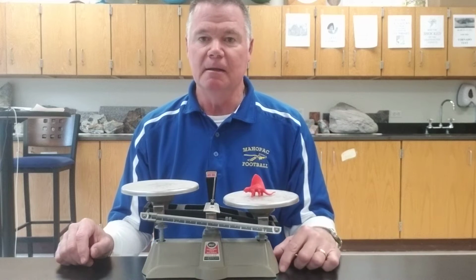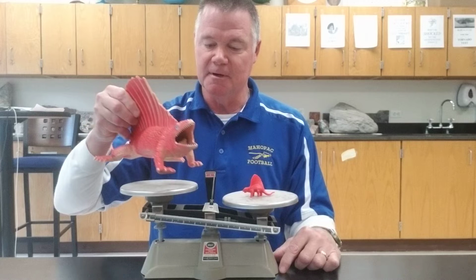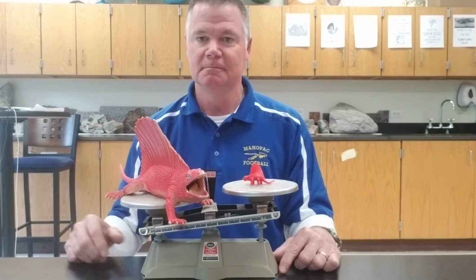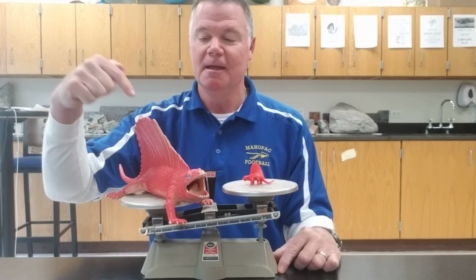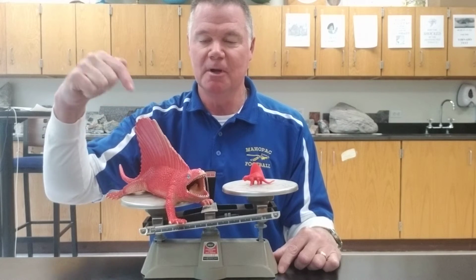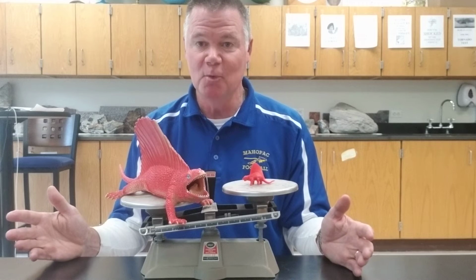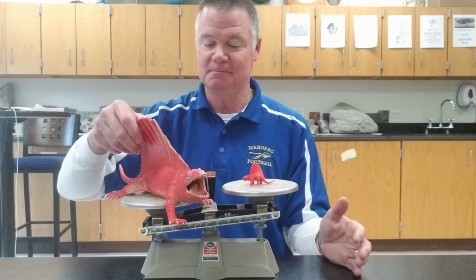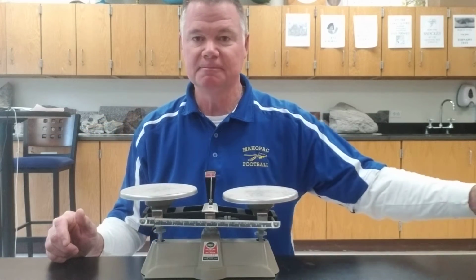How about another model of a dinosaur on this side, and another model of a dinosaur? Probably none of you are surprised that they don't balance anymore. This one clearly has more mass. It's bigger, therefore it's got more molecules there. How about two more?